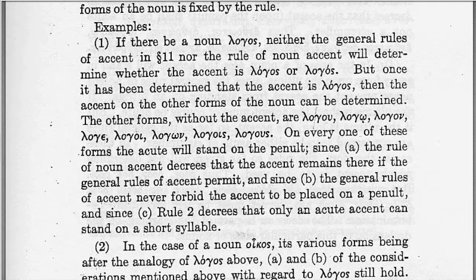Let's take a look at some examples. Example number 1 here. If there be a noun, logos. Okay, it's the word logos. Neither the general rules of accent in paragraph 11 nor the rule of noun accent will determine whether the accent is logos with the acute above the penult or logos where the acute is above the ultima. But once it has been determined that the accent is above the penult, then the accent on the other forms of the noun can be determined.